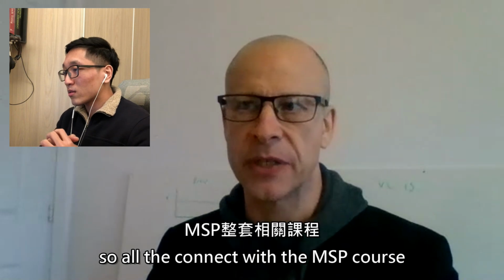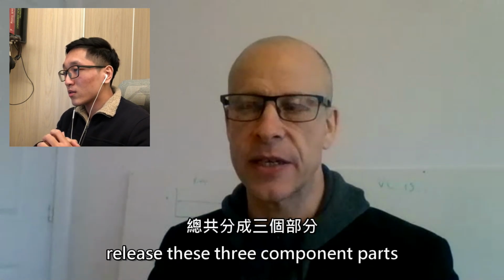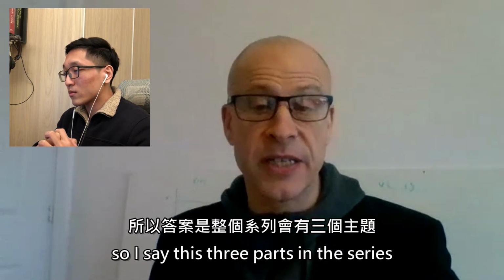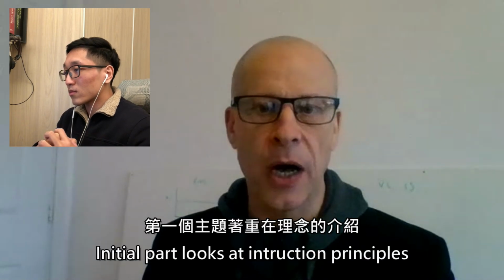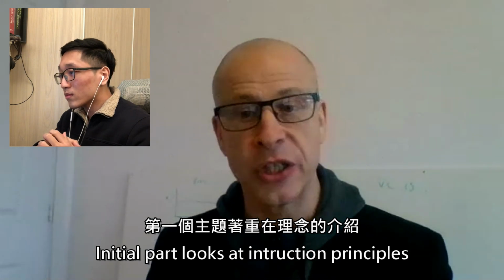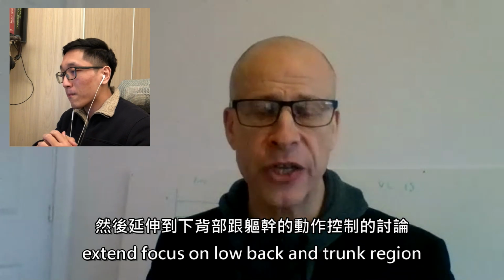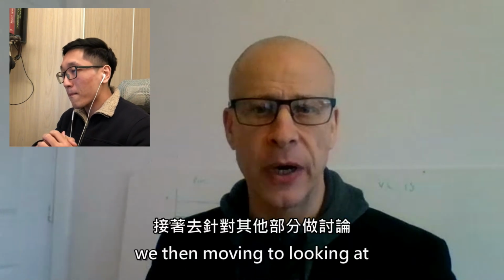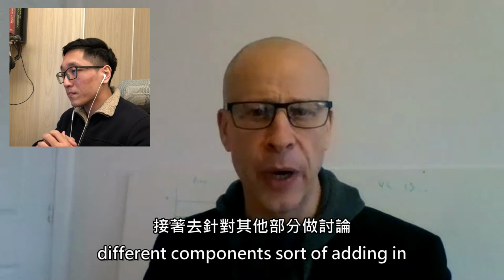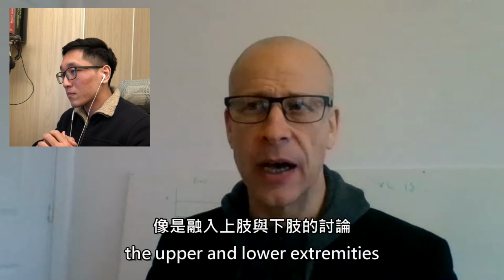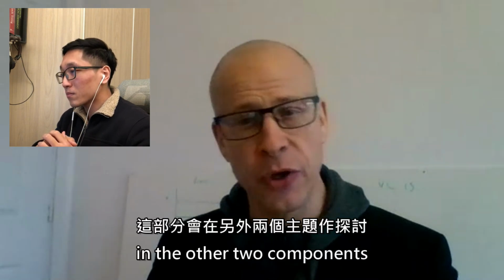Okay, so with the Movement Science Practitioner course, there are three component parts. The initial part looks at an introduction to principles and then focuses on the low back and trunk region. We then move into adding in the upper and lower extremities in the other two components.